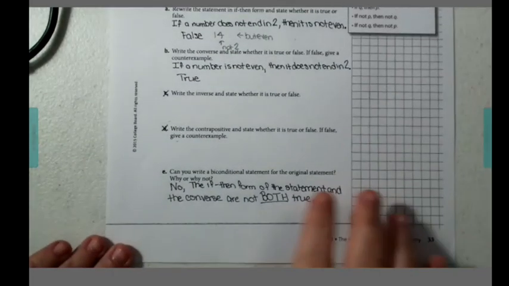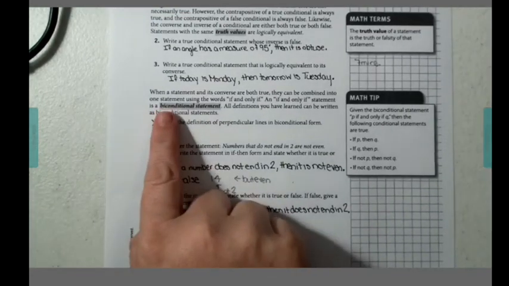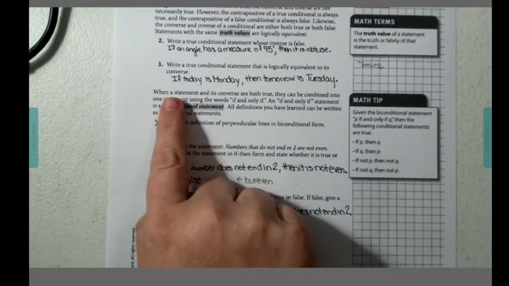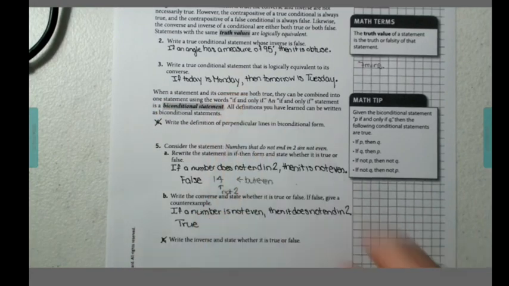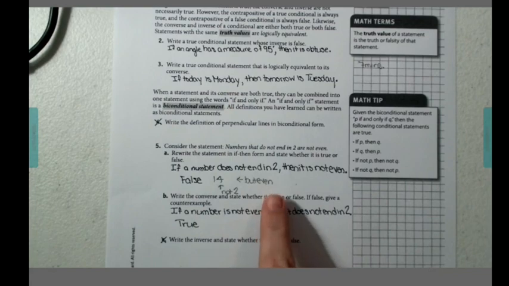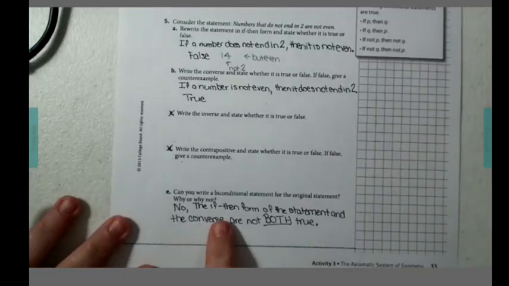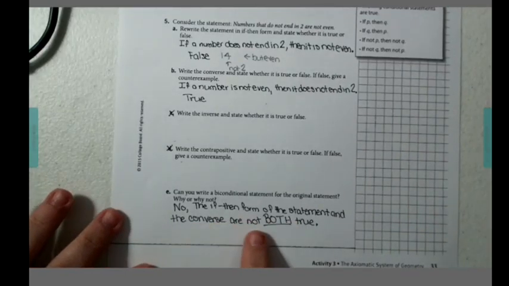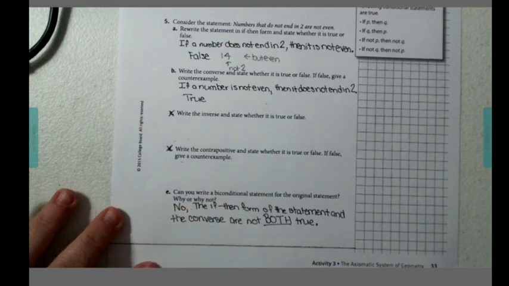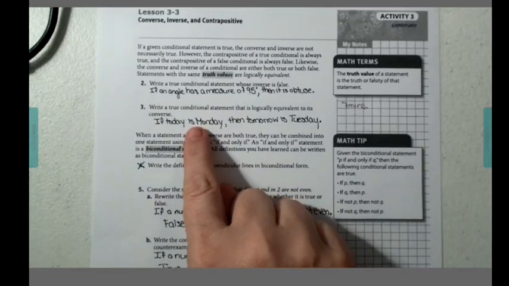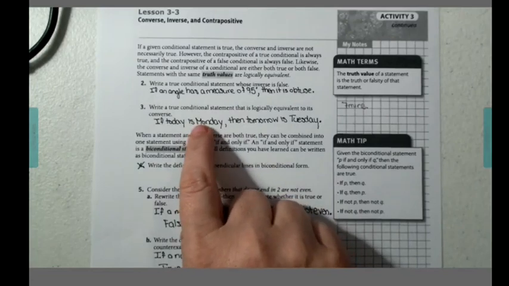Part E said, can you write this particular statement as a biconditional statement for the original statement. Why or why not? Now, remember back up here, it said you can only write a biconditional statement if the statement and the converse are both true. The statement was false, the converse was true. So, because the if-then form of the statement and the converse are not both true, we cannot write this as a biconditional statement. If I wanted to, I could have written number 3 as a biconditional statement.